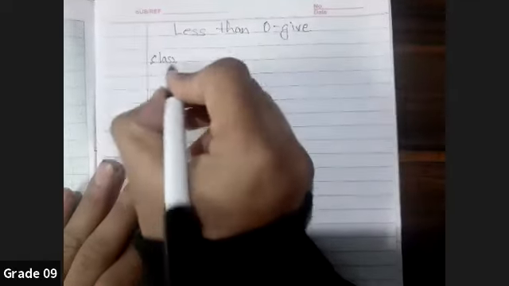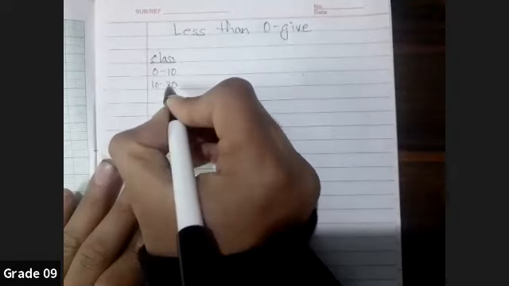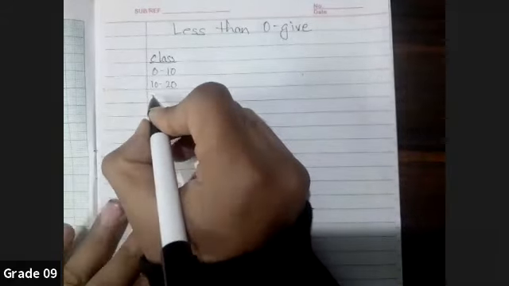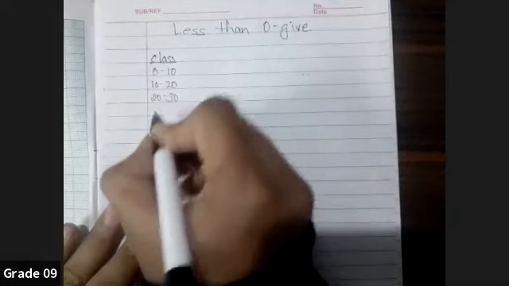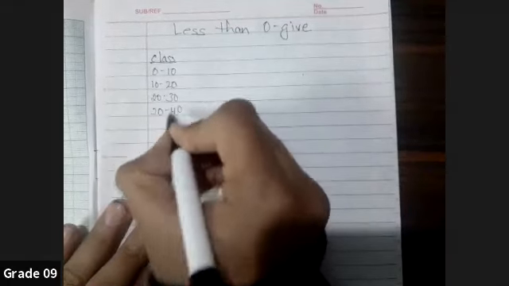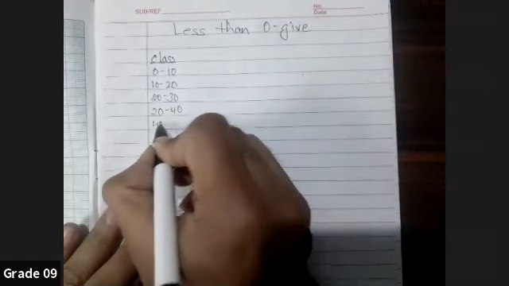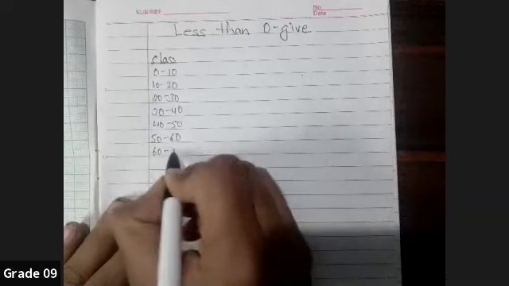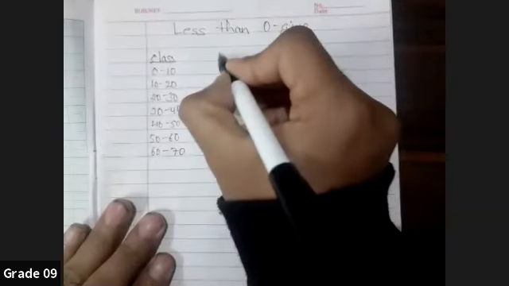So 0 to 10, 10 to 20, 20 to 30, 30 to 40, 40 to 50, 50 to 60. The data is written as a range, but I'm using them as classes. And the frequency has been given.